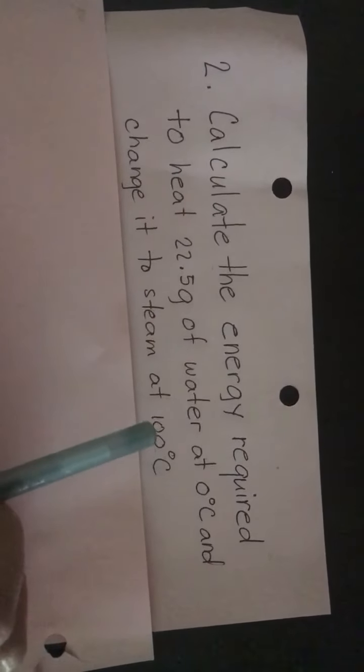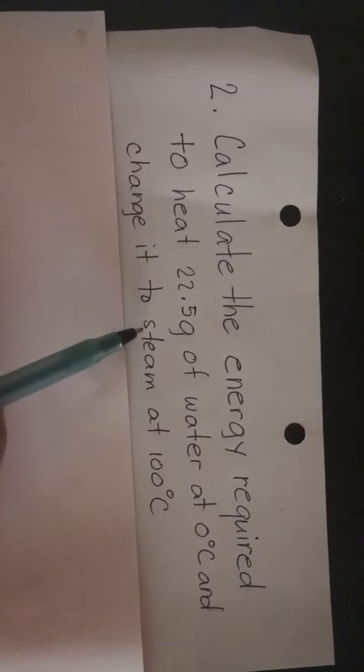So here you see that the original temperature of the water is 0. So here it's not ice, it says water already. So that means in this problem all the ice is melted and it's now 0 degrees Celsius. So the starting temperature is 0 and we want it to change to 100. But the problem is to change it to steam. We want to change it to steam.